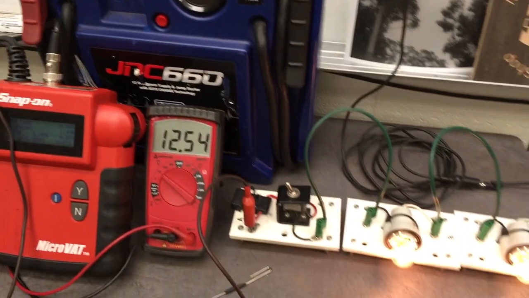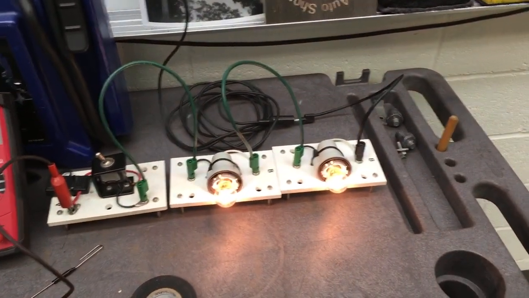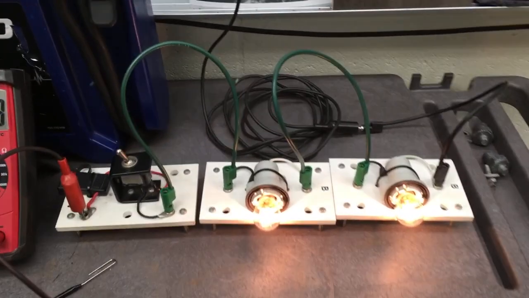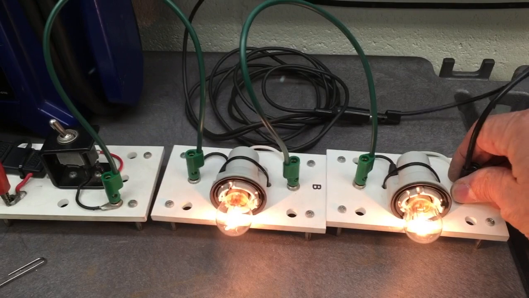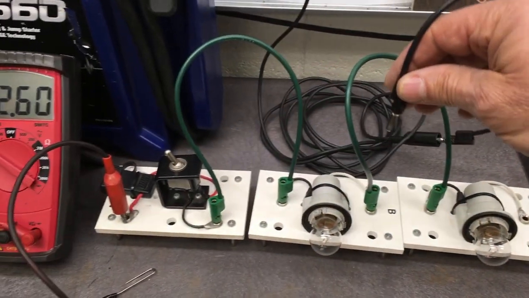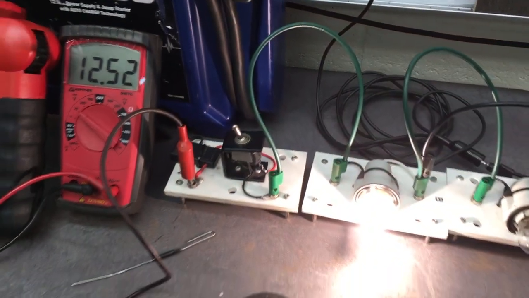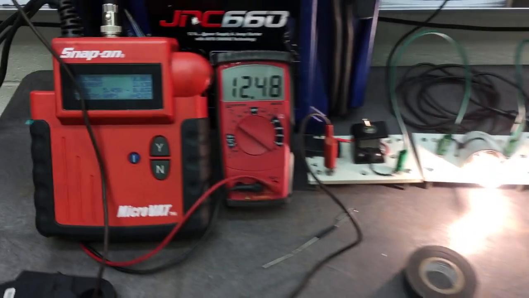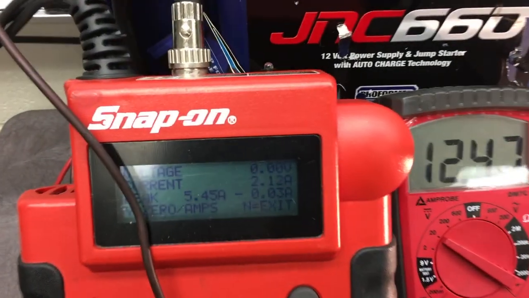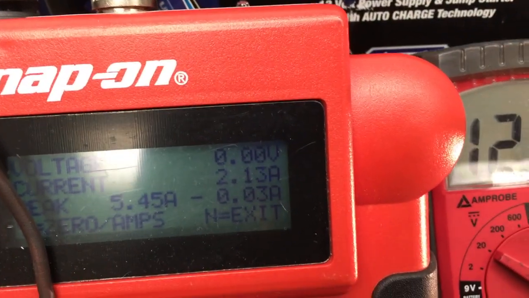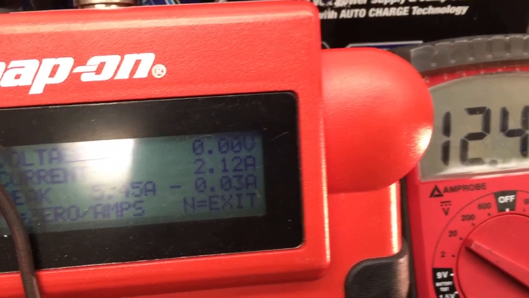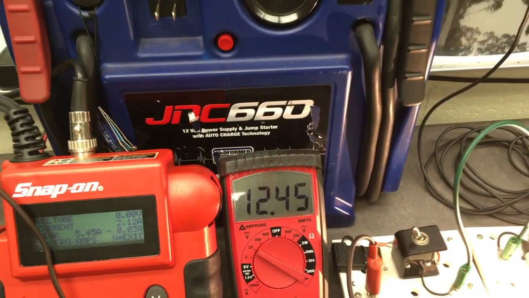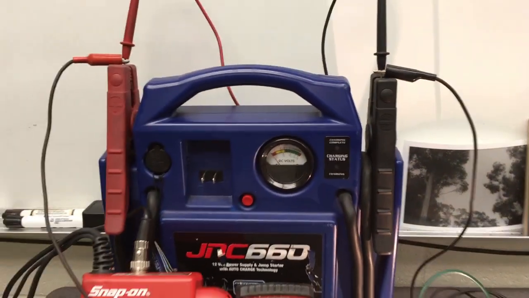So what if we got rid of some of the resistance? Right now we have two light bulbs resisting this flow. What if we made it down to just one? It should be brighter, and on top of that, we should see greater current flow. So what I'm going to do is put the ground into, whoa, check it out. The light bulb is much brighter. So now let's go take a look at the current. And sure enough, the current went up to 2.12 amps. Our voltage is starting to drop because we're using power from our battery.